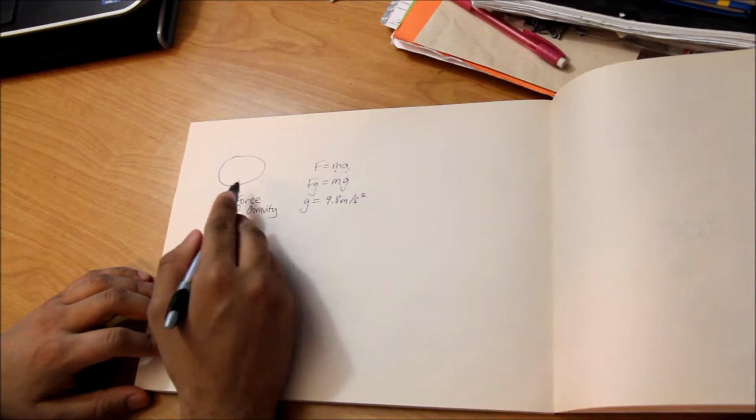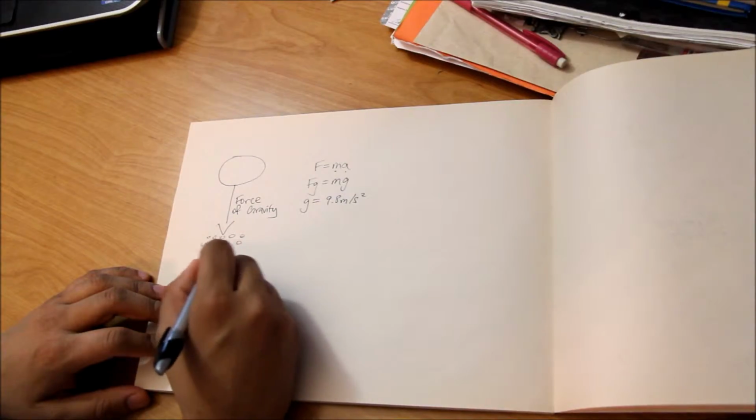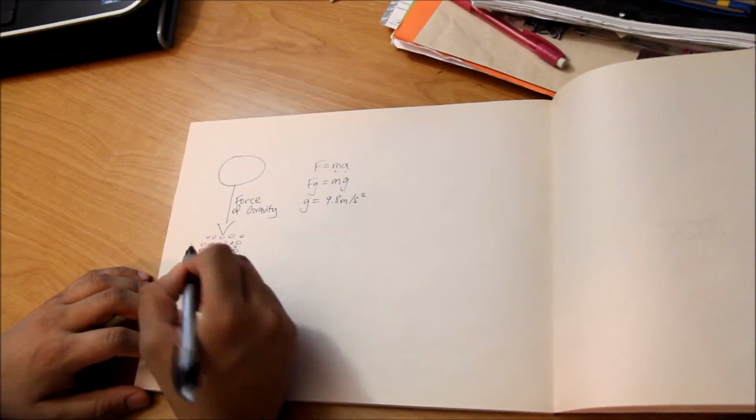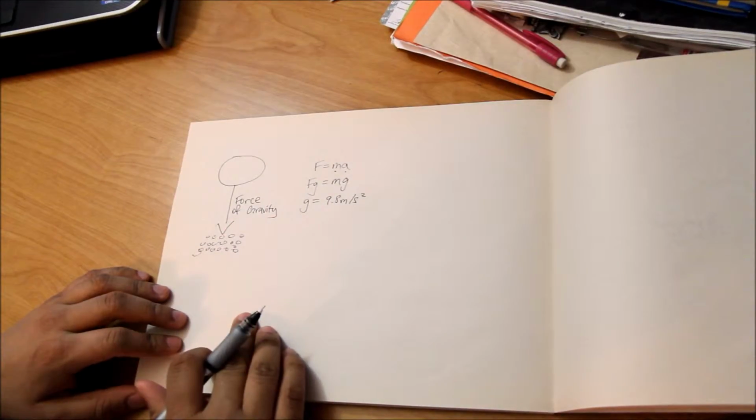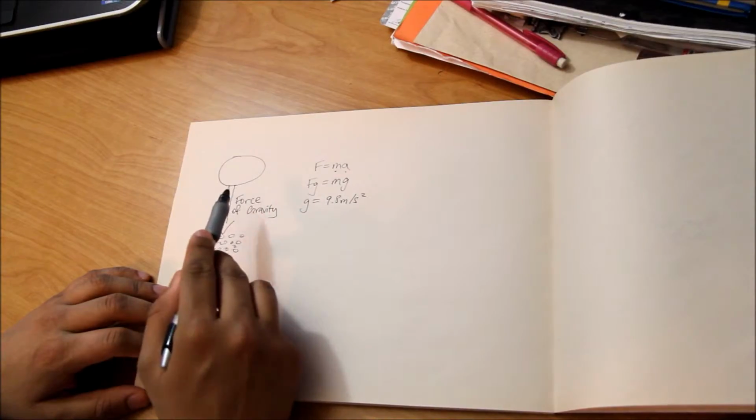Now, as our object is falling, it comes into contact with air particles. And as our object hits these air particles, they create an opposing force to the motion of our object.